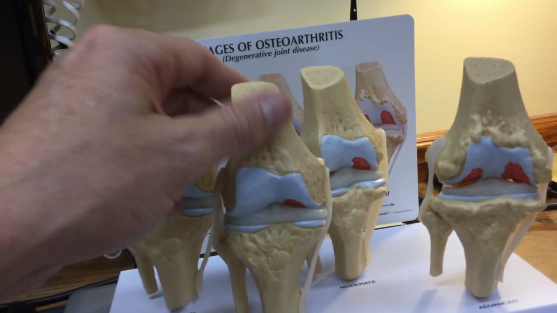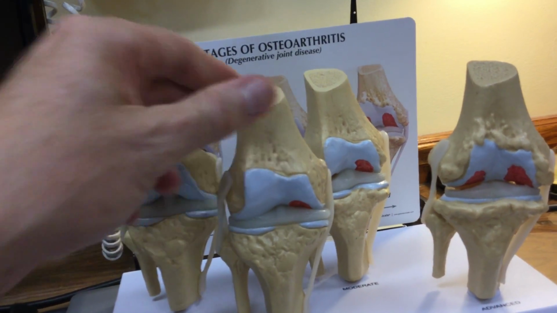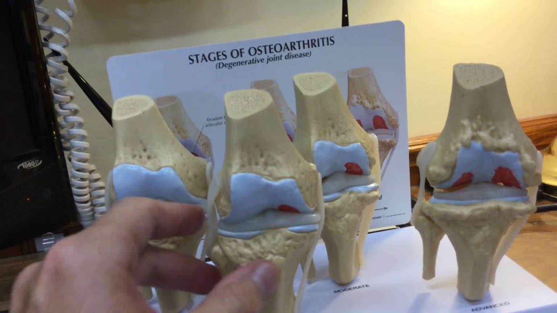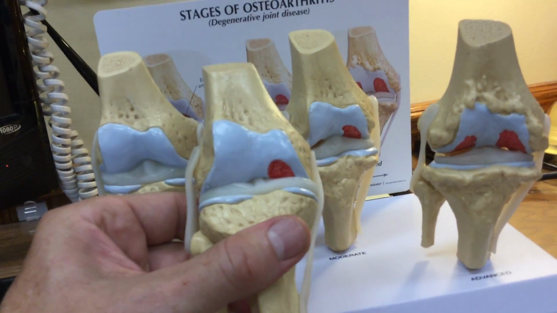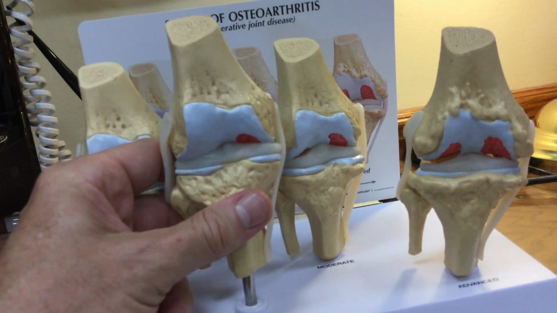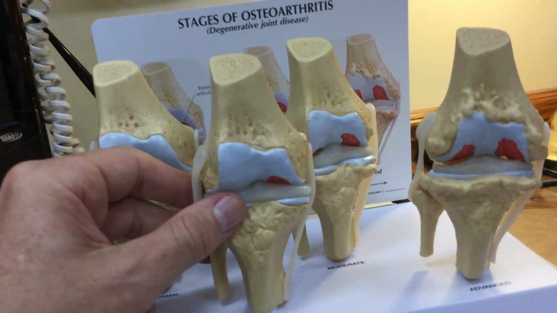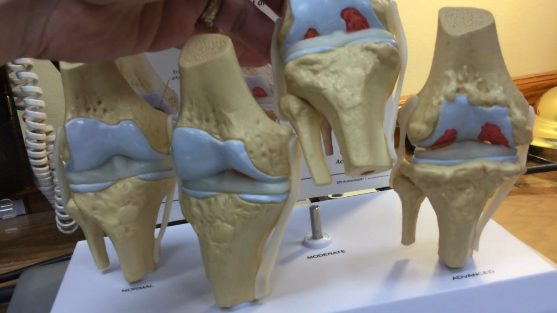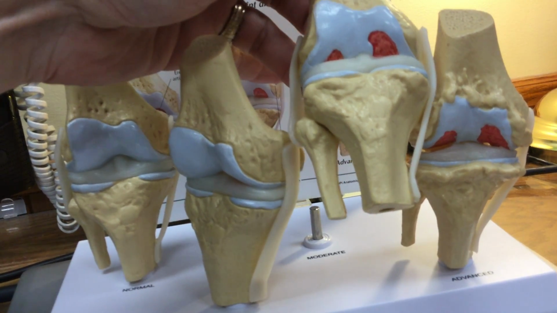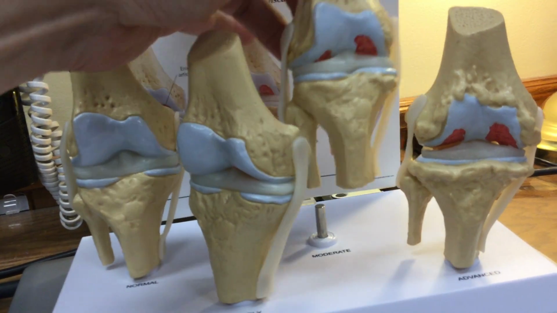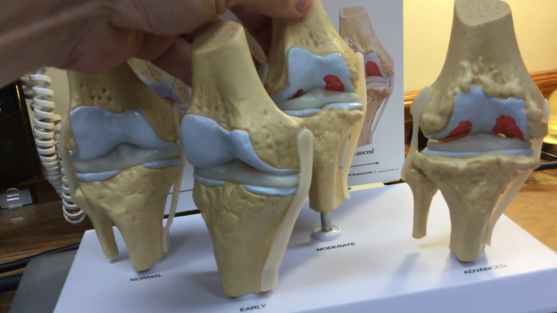And then as a person begins to have damage in the knee, you begin to get injury to the articular cartilage, and it's shown by this red area of rubbing and inflammation and breakdown of the cartilage. And then as that advances, that area of injury enlarges, and it can start involving both sides of the joint. You can see the red being on both the right and the left. And then that's a moderate degree of damage.